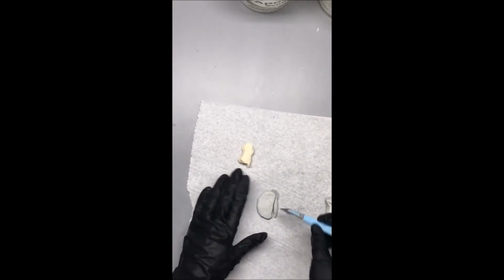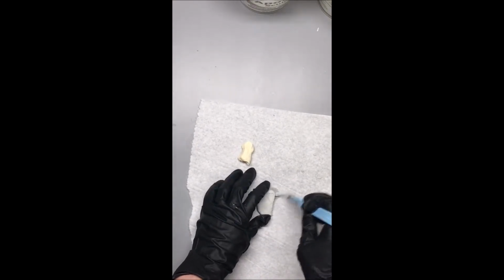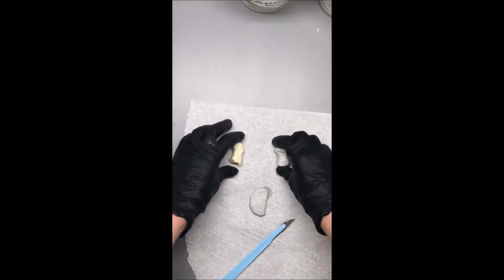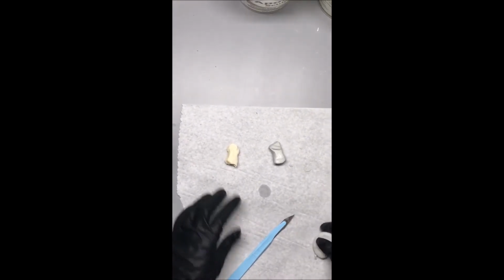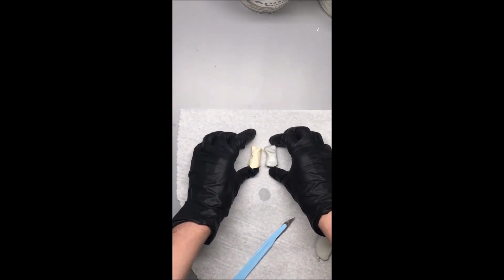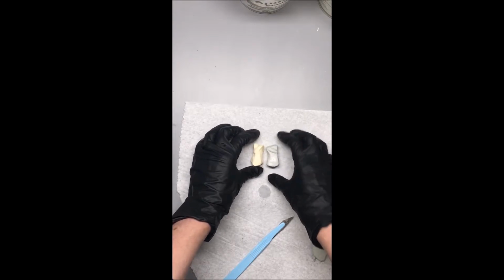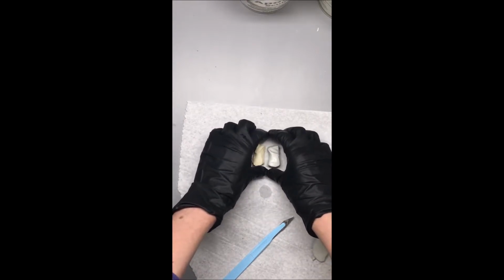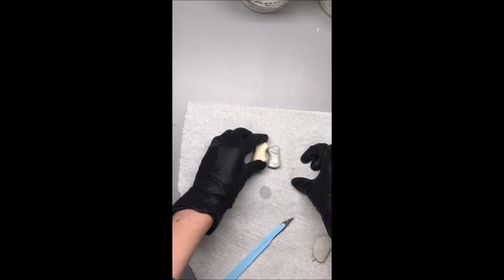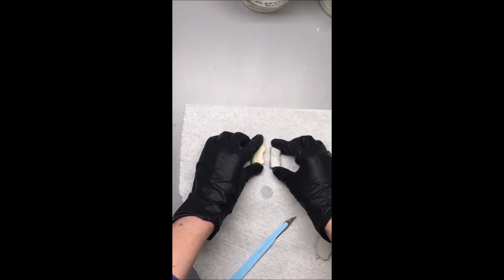Once you've done that on all sides, that's where you flip it over. So this is a really rough copy of this bone. However, you want all sides to look right, so I'll flip this over, flipped this over.